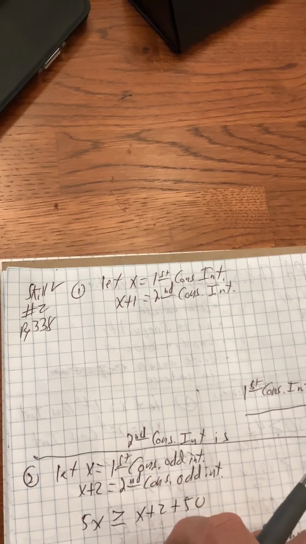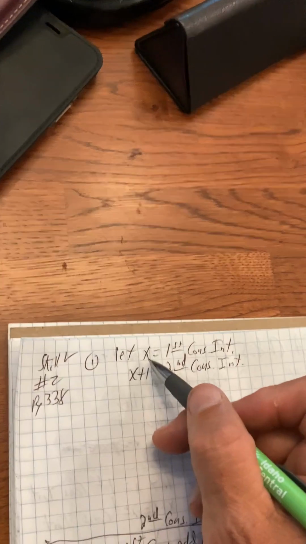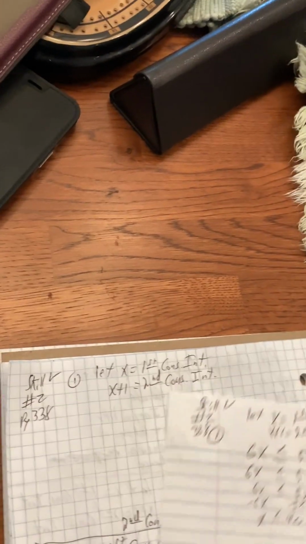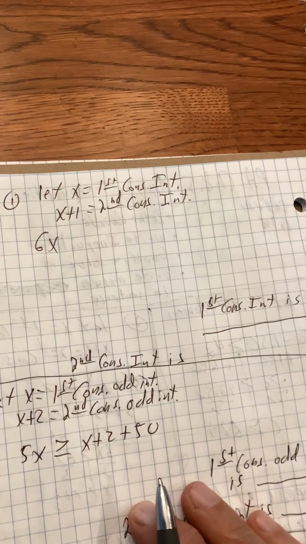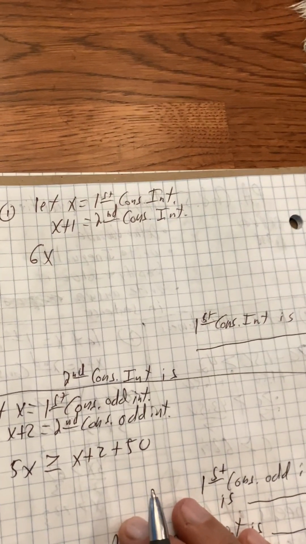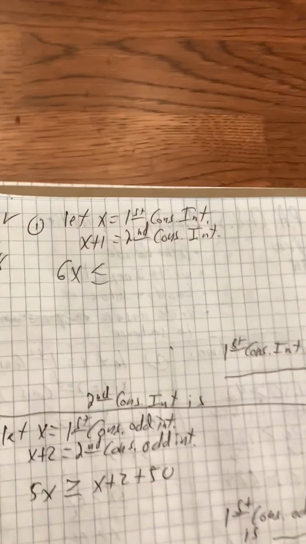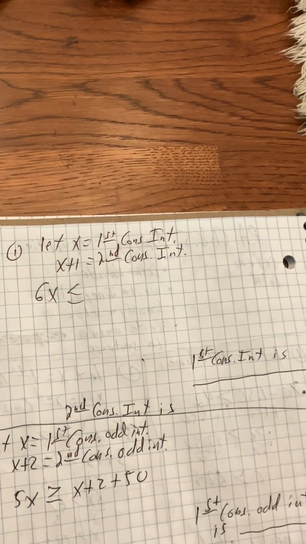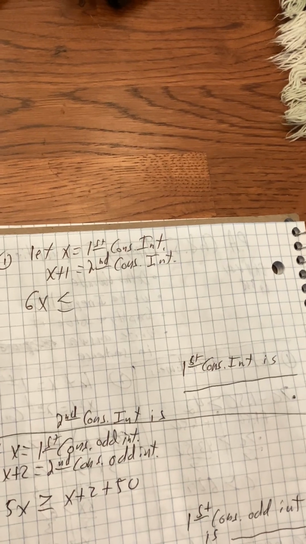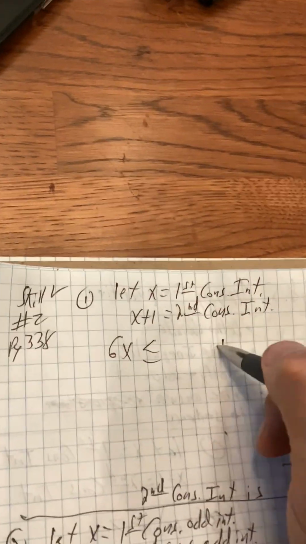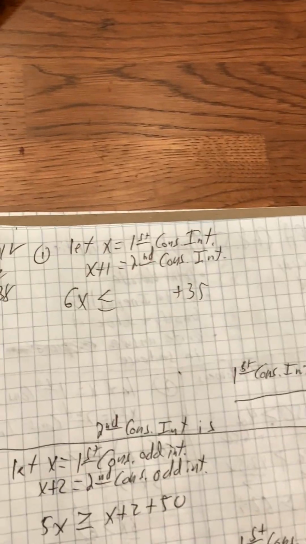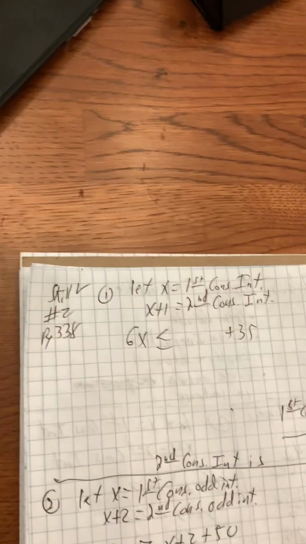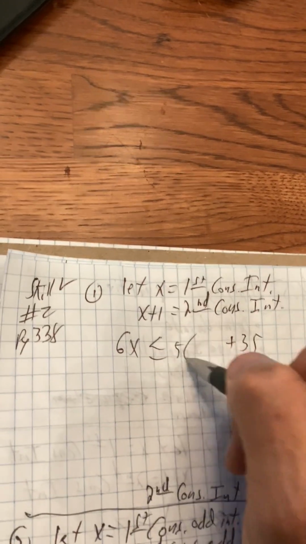And so 6 times the smaller, well, that would just be 6x. 6 times the smaller of 2 consecutive is at most, so that's less than or equal to 35 more than, so I'm going to go plus 35. When it's 35 more than, the 35 is on the right hand side. 5 times the larger would be 5 times x plus 1.